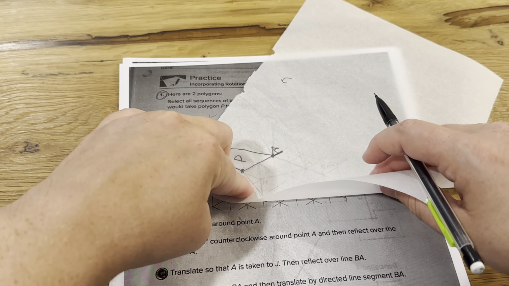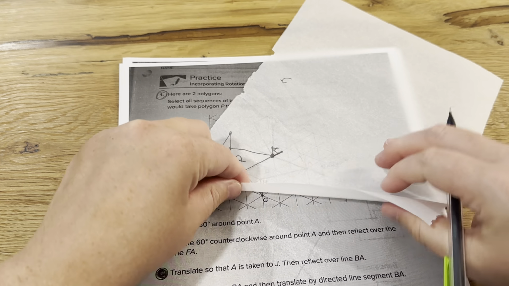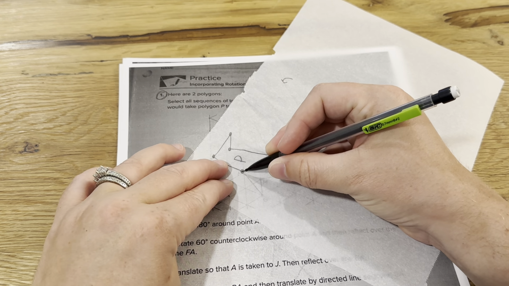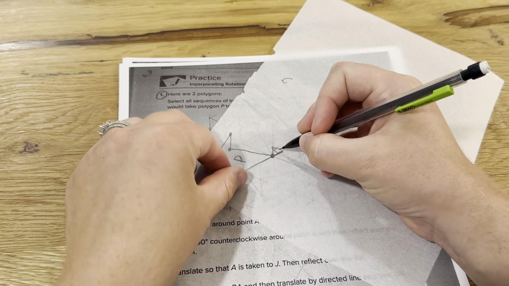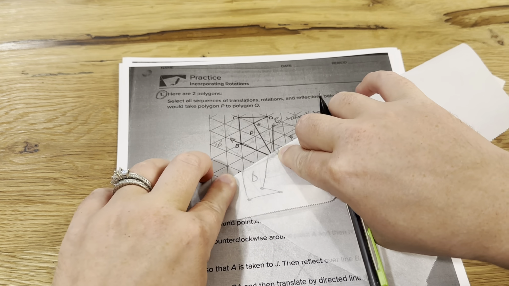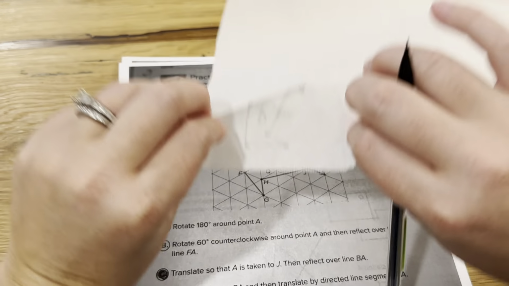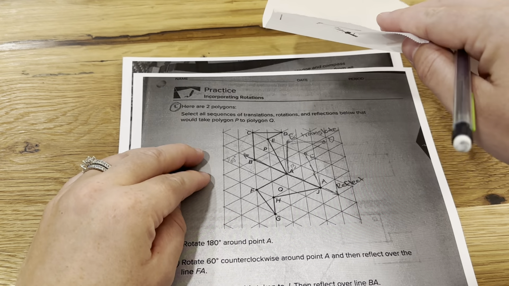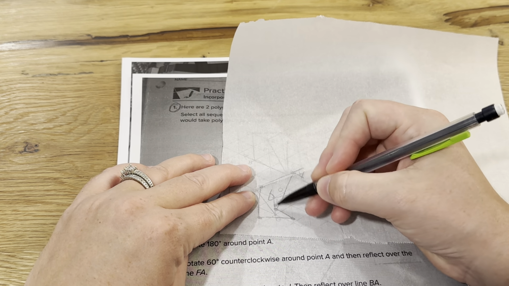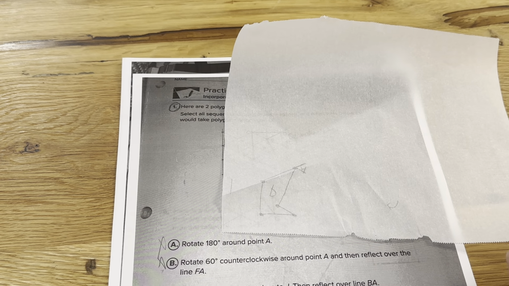And then reflect it over the line FA. So FA is going to be, there's F right there. It's going to be about right there. And if I reflect it over, it's going to kind of look like that. So it's looking like this, basically. And that's not at all what my shape looks like. You can kind of see through the patty paper maybe. So it's not B. So you had that one right.